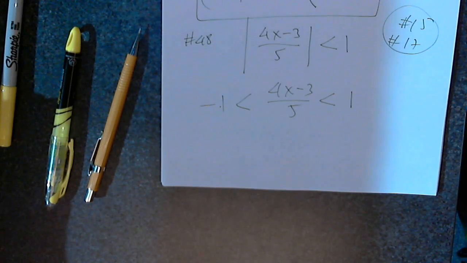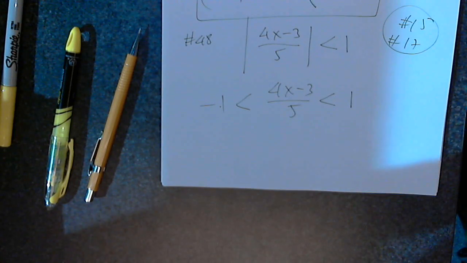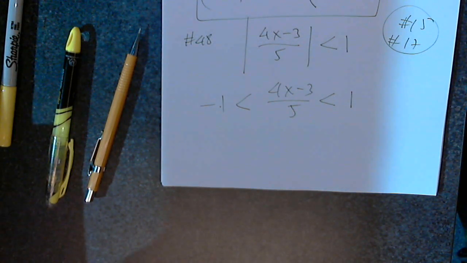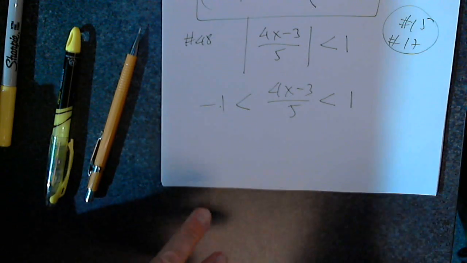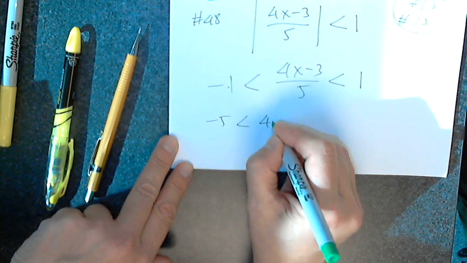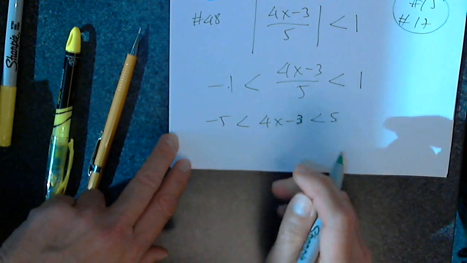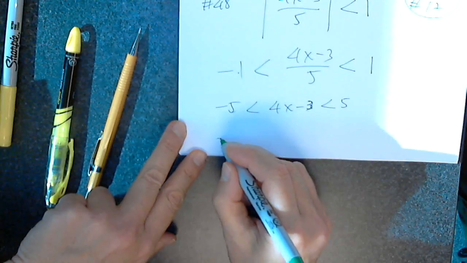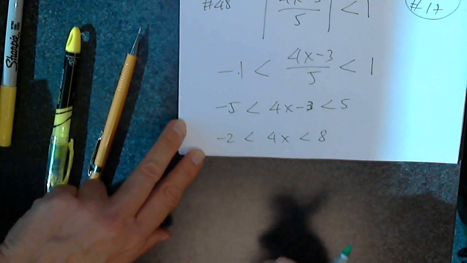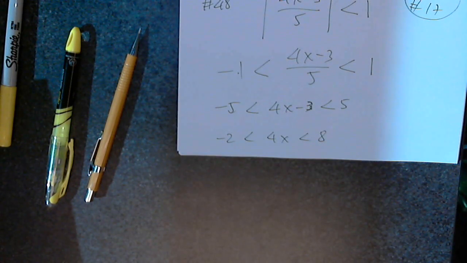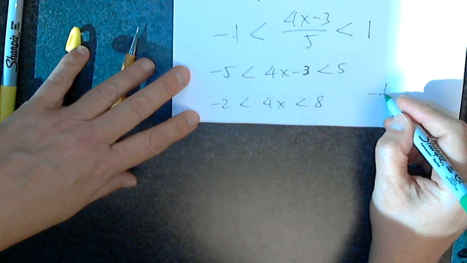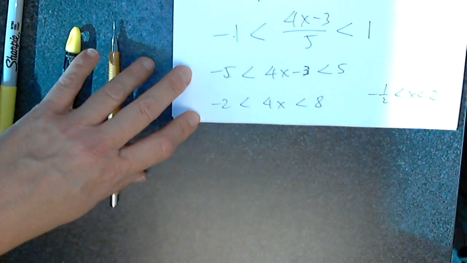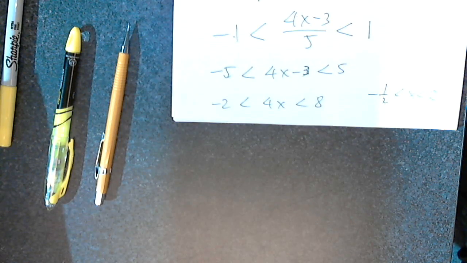So now I know that when I'm looking for numbers whose distance from 0 is less than 1, they must be in between negative 1 and 1. First step towards solving for x, multiply by 5. Do you all agree with multiplying by 5? What will be the next step, please? Very good. I'm adding 3. And the final step, divide by 4. Any questions?